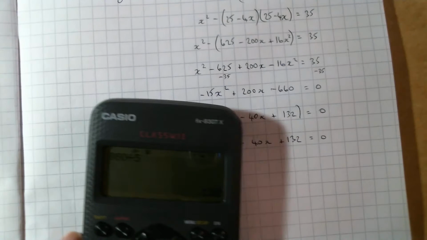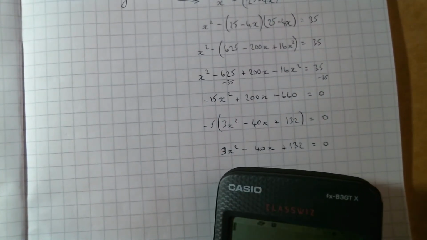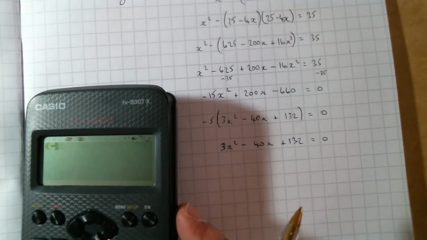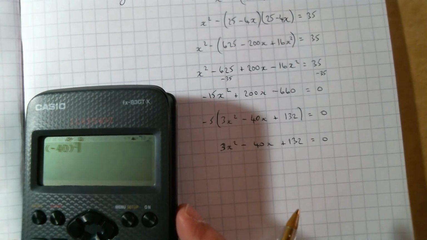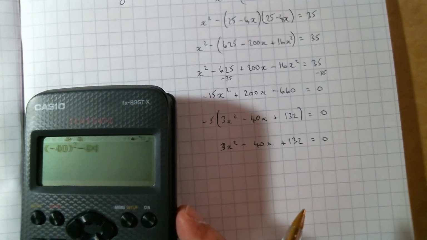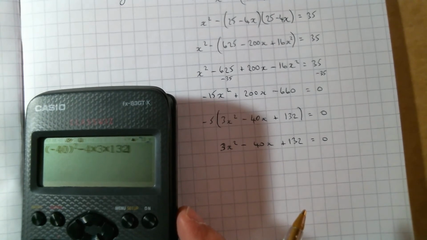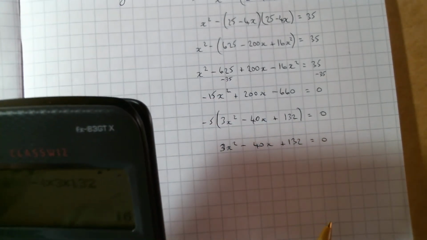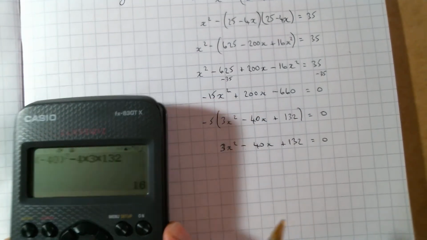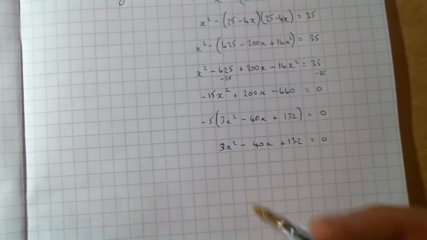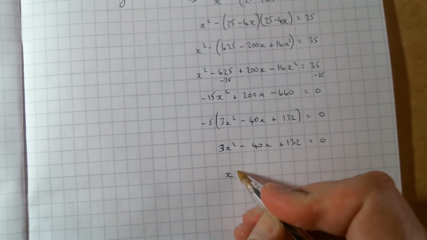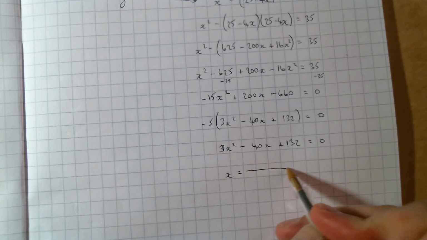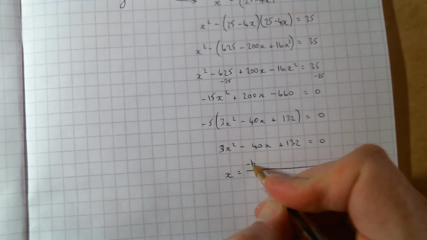Does it factorise? Let's find out. Once again, I'm going to work out b squared, so negative 40 squared, take 4 times a times c, and as we've seen before, if this makes a square number, then it factorises. It makes 16. Okay, it does factorise. Perhaps just for completeness sake though, we've seen completing the square, we've seen factorising. Let's just emphasise how to use the quadratic formula, even though here it's probably not the best choice.